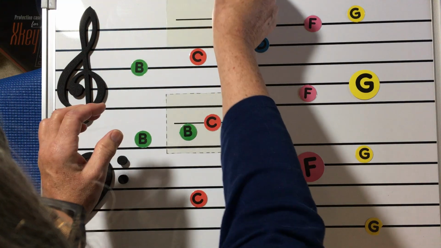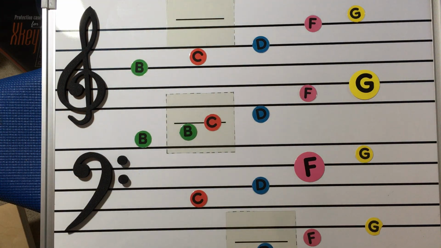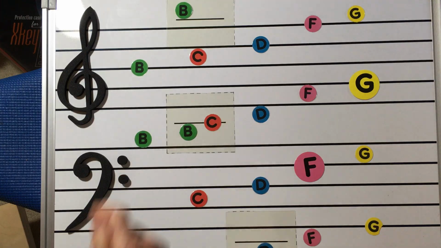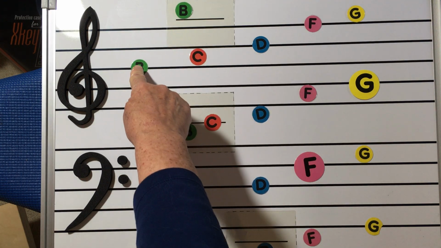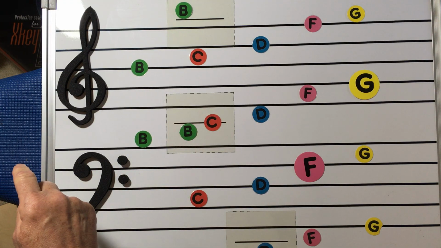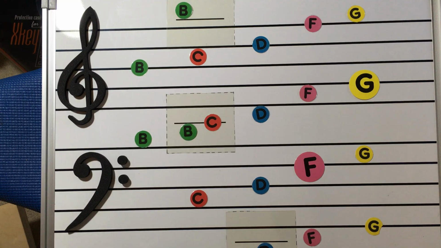Here's that C, and you could put a B on this ledger line. You wouldn't need the 2 ledger lines to show that B. And so that's an octave above that, that's an octave above that, and that's an octave above that.